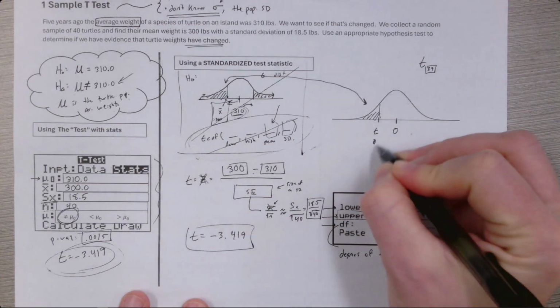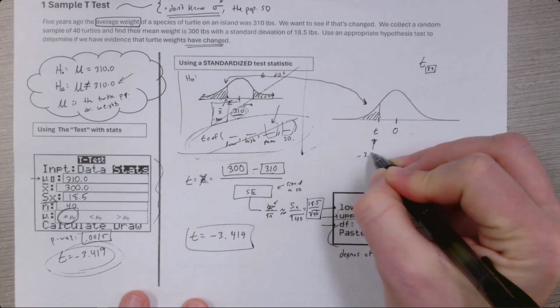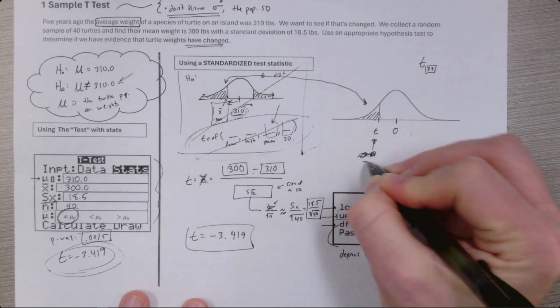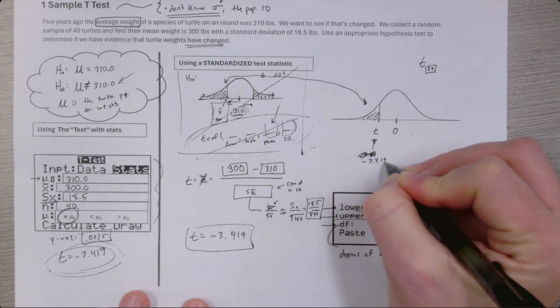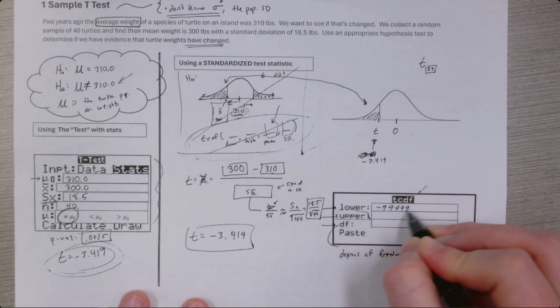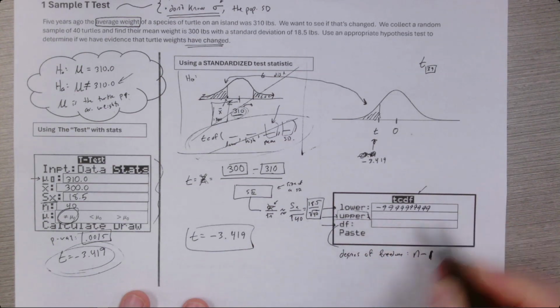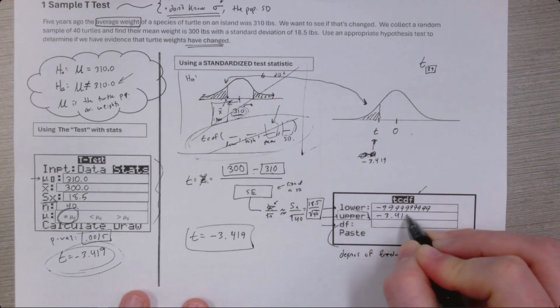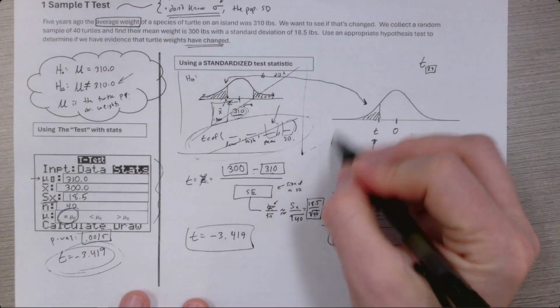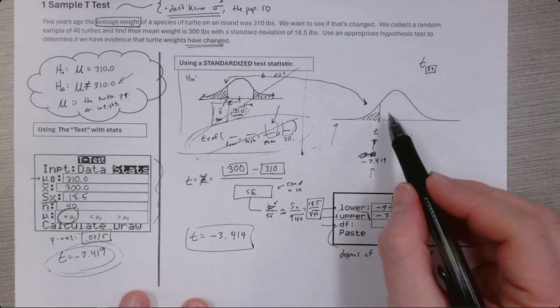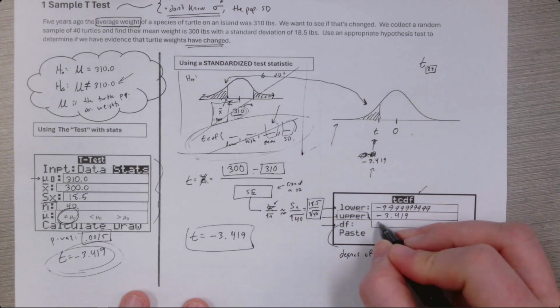It turns out I can't talk and write at the same time. My lower bound is going to be negative infinity, which we'll represent as a large negative number. The upper bound is negative 3.419. So you can see lower is here, upper is here. And then the degrees of freedom, which describes the spread here, is 39.